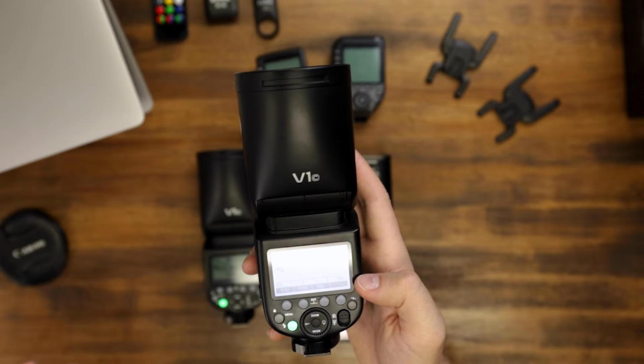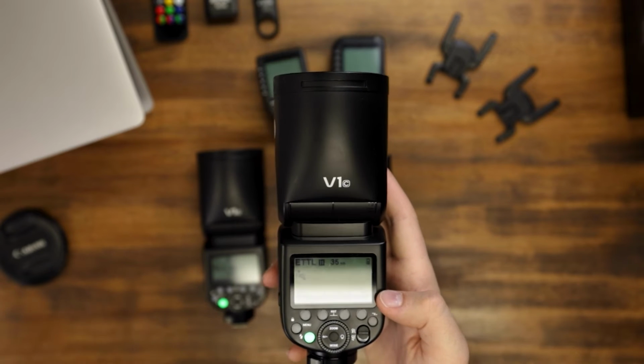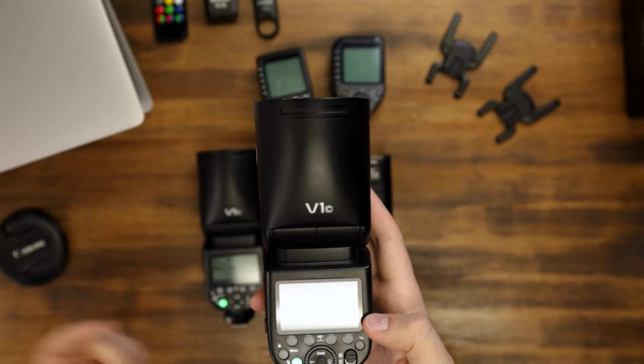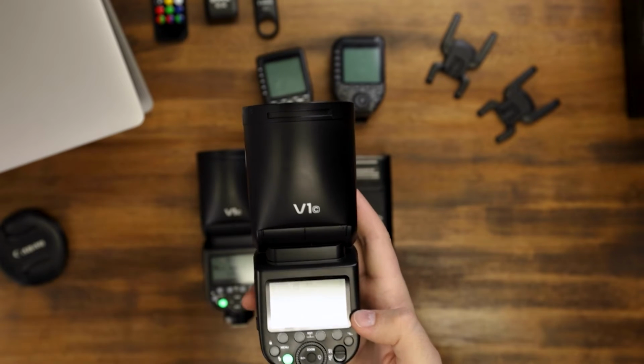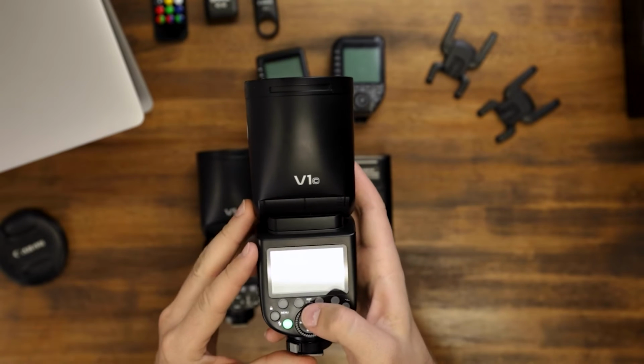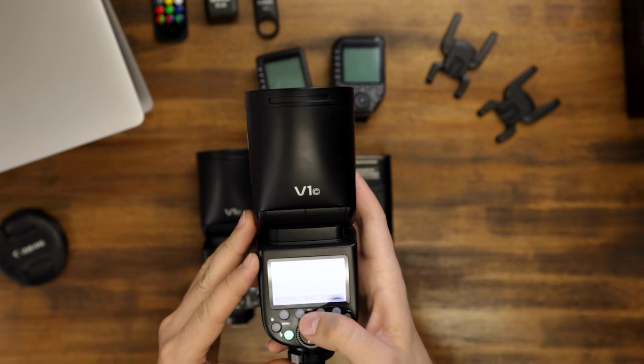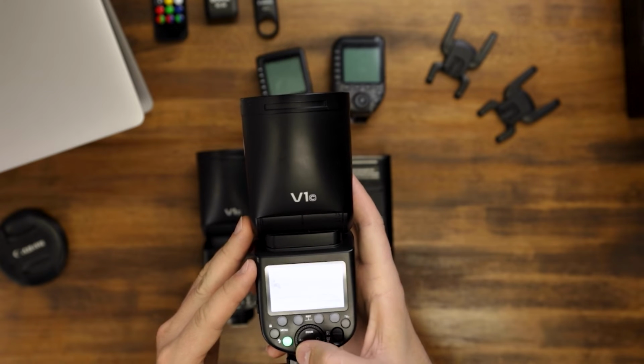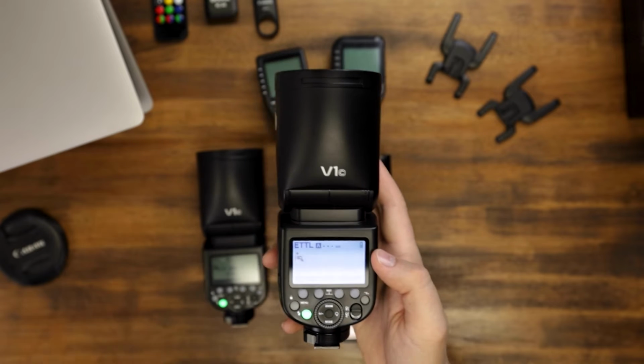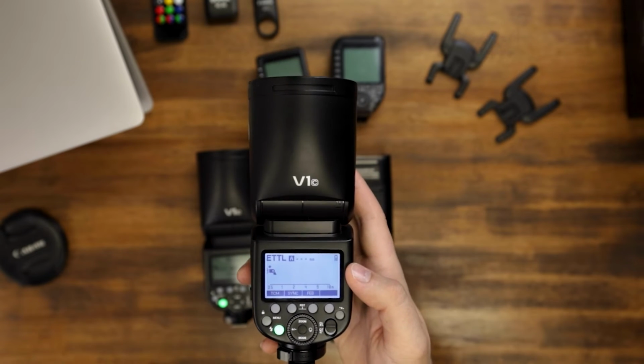Now when it's on camera, it does this automatically. It senses what millimeter you're at and adjusts this as needed. But if you wanted to manually adjust it, you could do that there. Honestly, I always keep it as auto. So I don't know, it's just something that you should know when you have your flash.